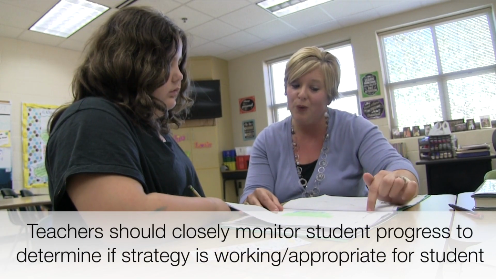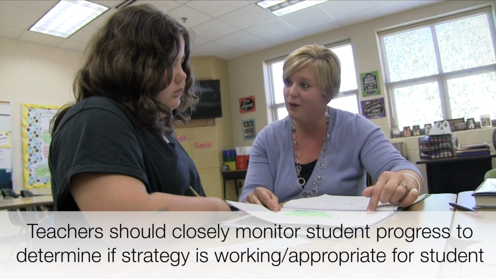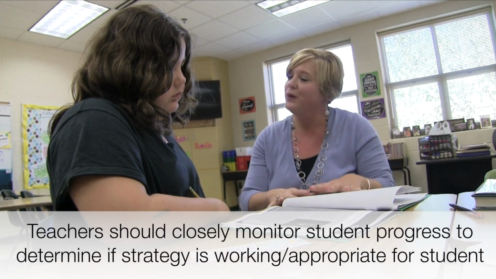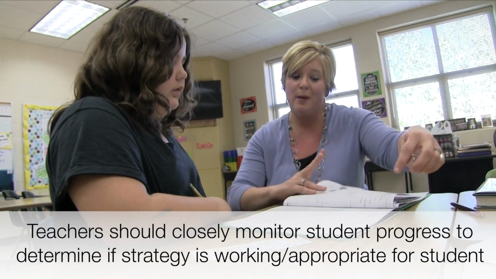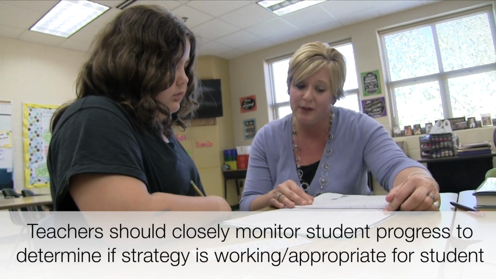Teachers should use progress monitoring and feedback to determine the extent to which the strategies are appropriate for the needs of the students. This connects with other HLPs from the collaboration and assessment domains.